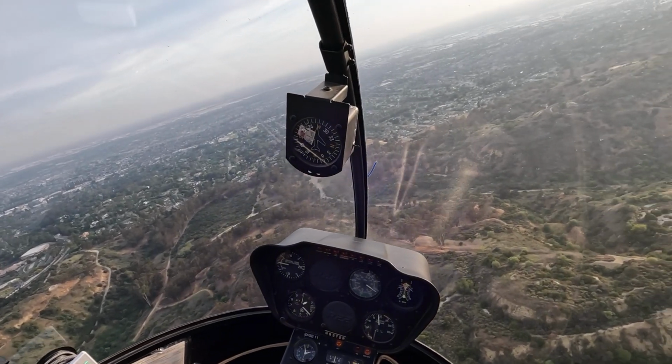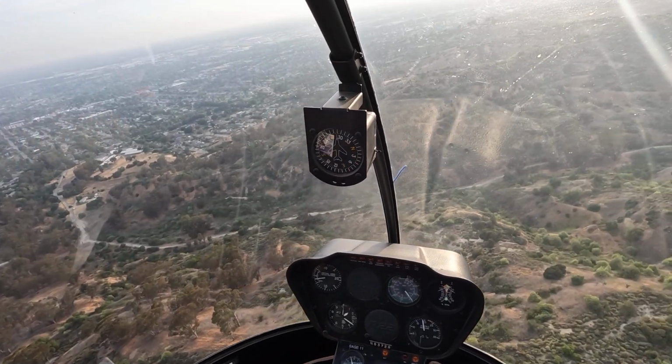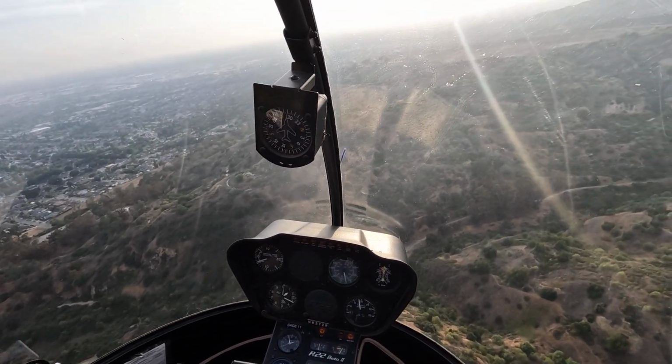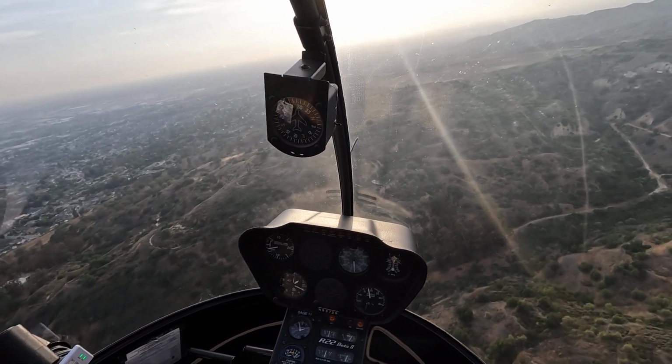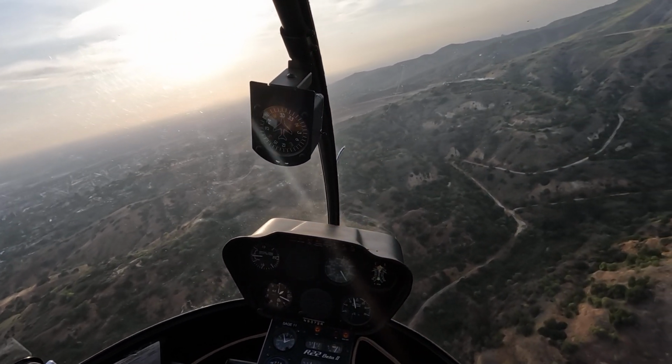So what we do now is a traffic pattern. You can imagine in your head how you want to fly it: upwind, crosswind, downwind, base, final. And then you can fly it and tell me this is my downwind, this is my base. Okay.